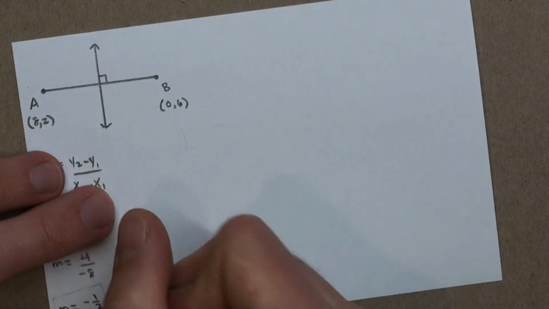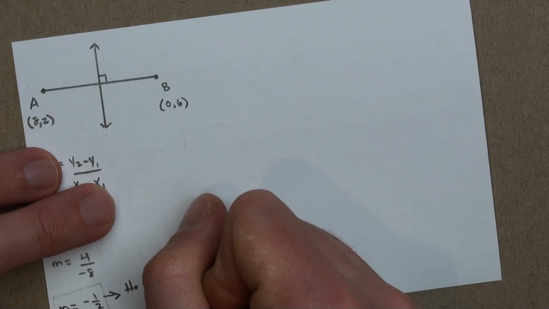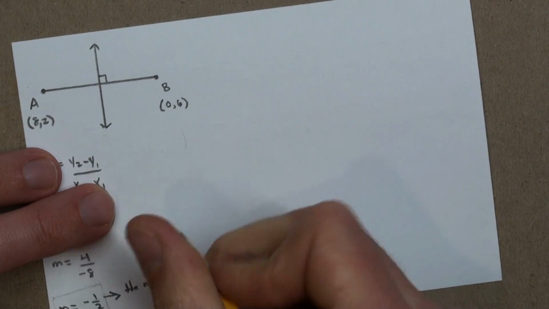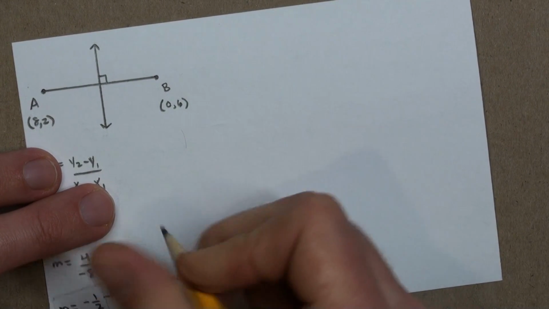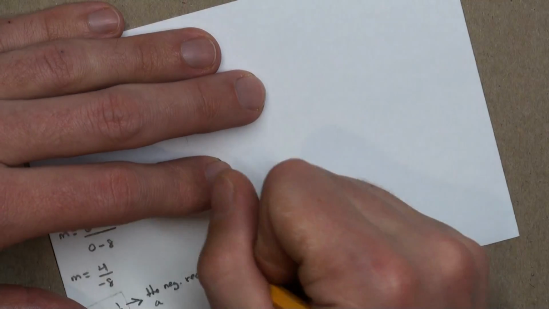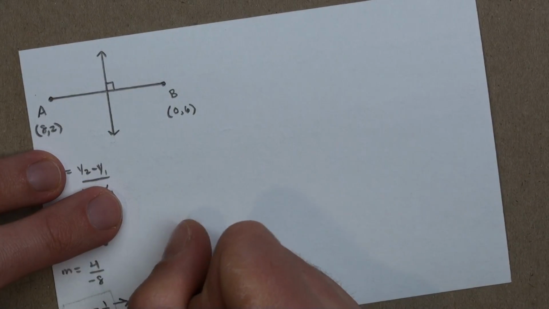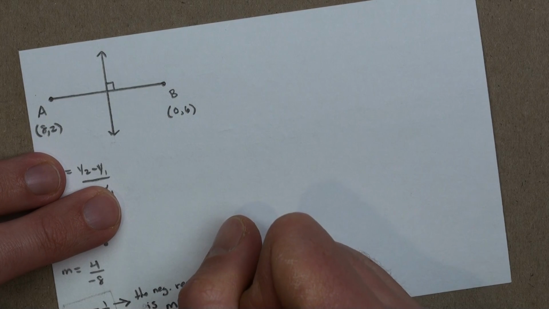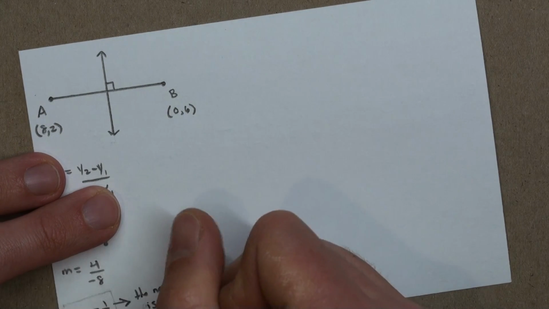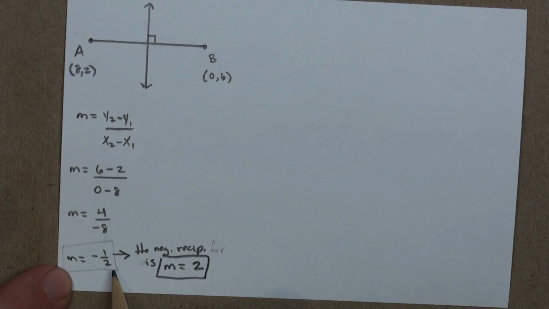Let's put an arrow and say the negative reciprocal is m equals positive 2 over 1, which is just 2, right? We flip it and we change the sign because we want a perpendicular line. Okay?